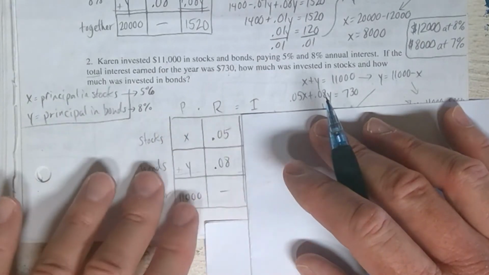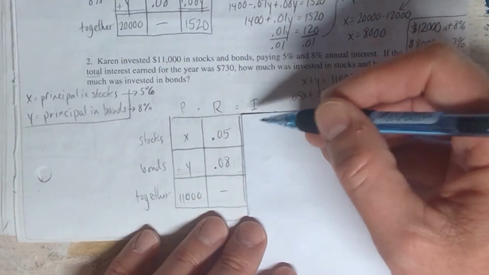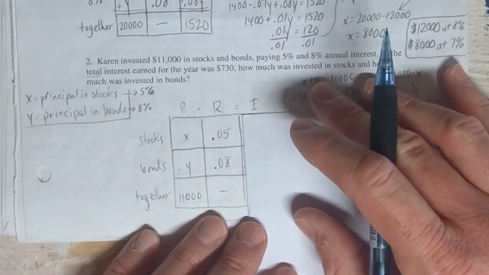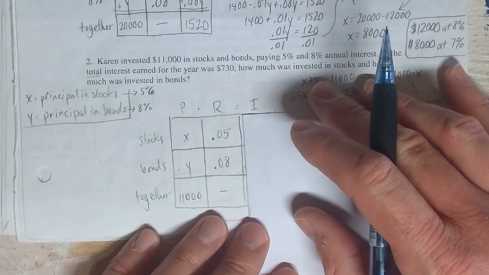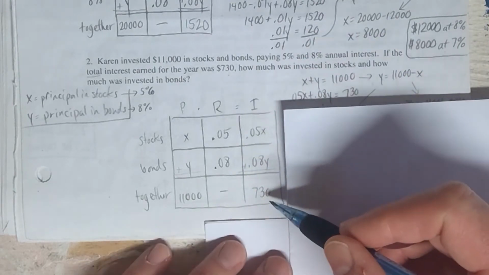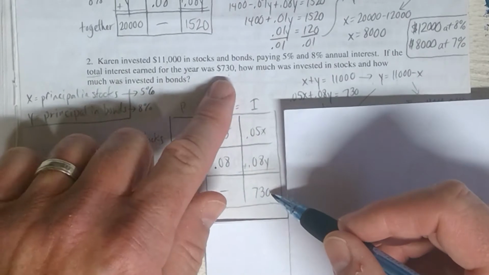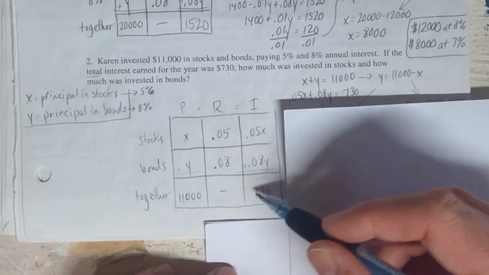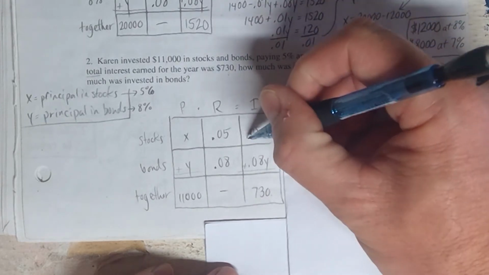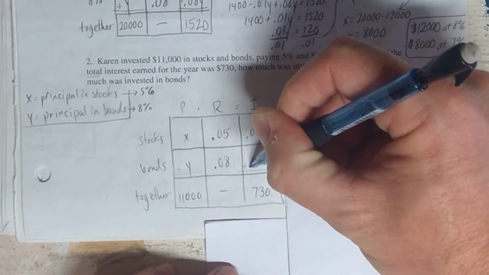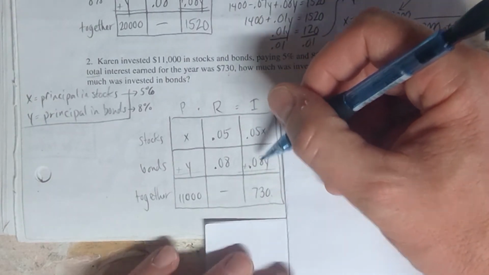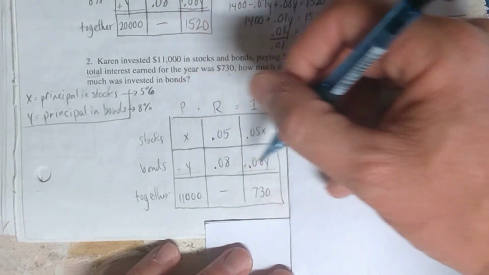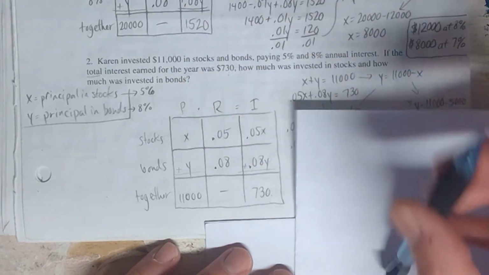We then multiply across unless we know what these last boxes are. In the case of the last box there, we knew that that was $730 because that's the total interest for both accounts combined. But these other 2 boxes, we did not know the number and we did not know the variable. So we multiplied across, and that's where these 2 things came in.